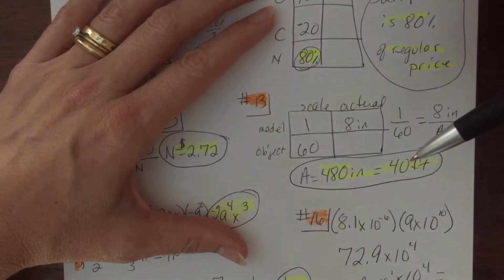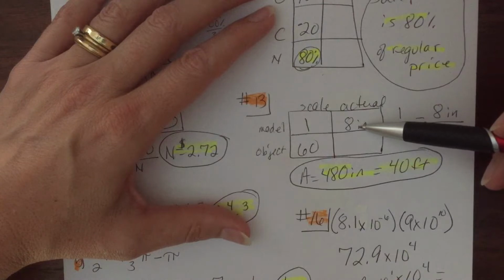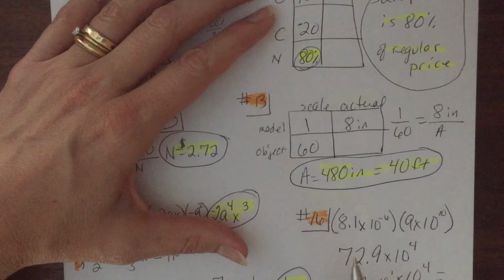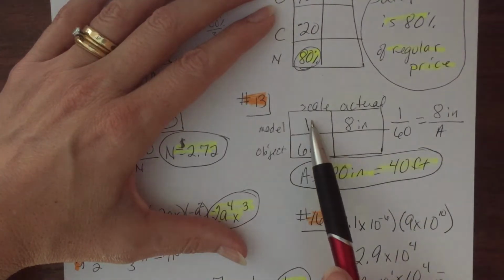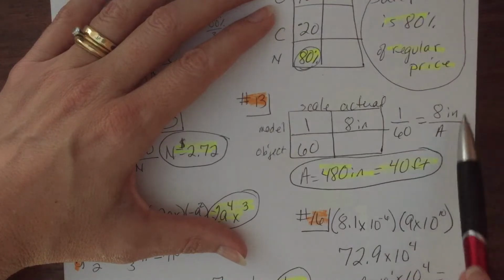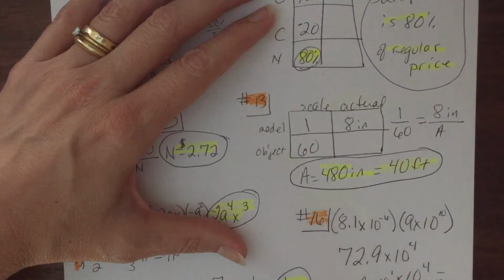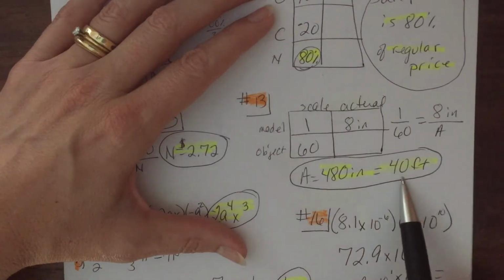The wingspan is 8 inches on the model. They want to know how long the wingspan is on the actual airplane in inches, and then they want us to change it into feet. So my proportion is 1 is to 60, as 8 is to the actual number of inches. So I did my multiplying. That's 480 inches. Divide 480 inches by 12 to get 40 feet.